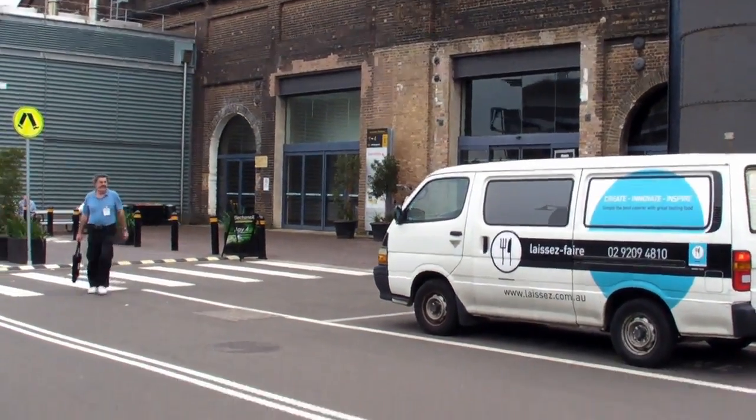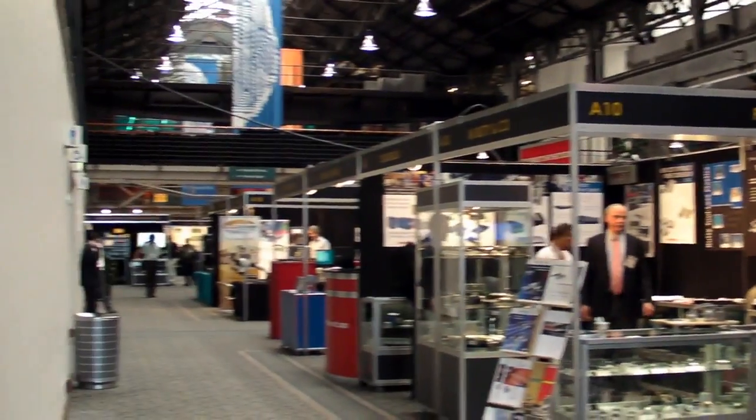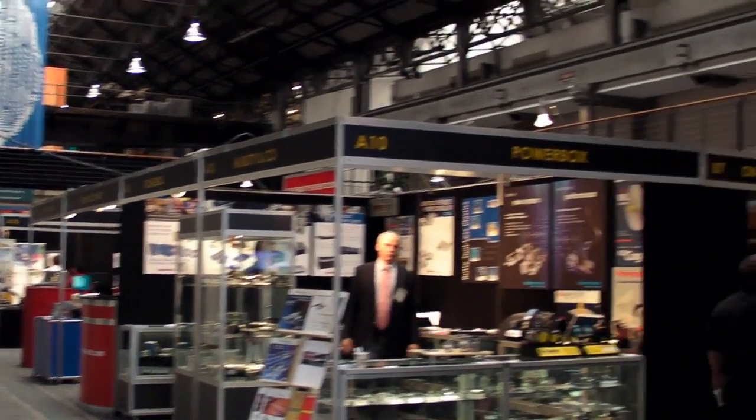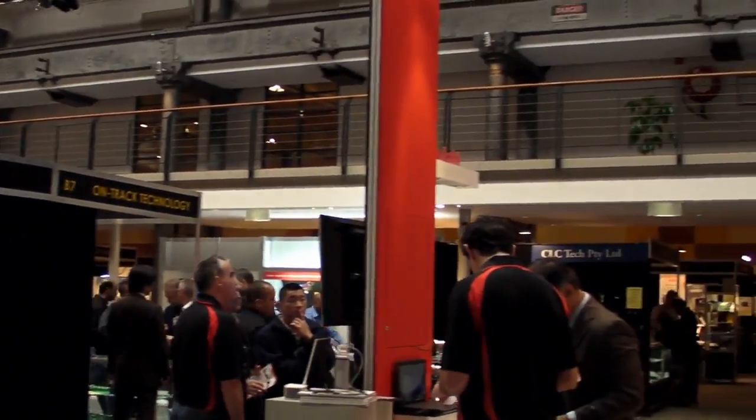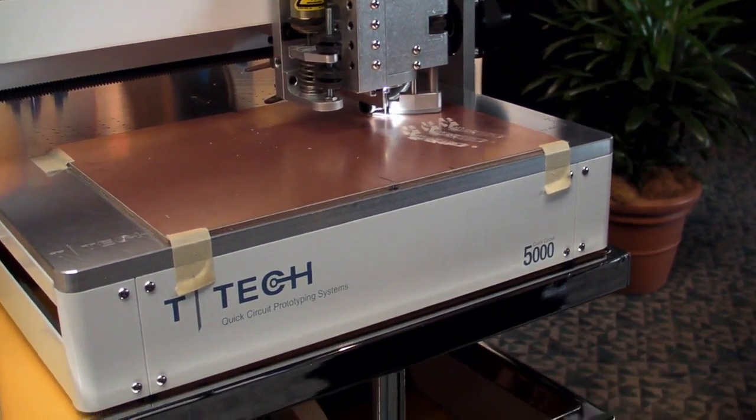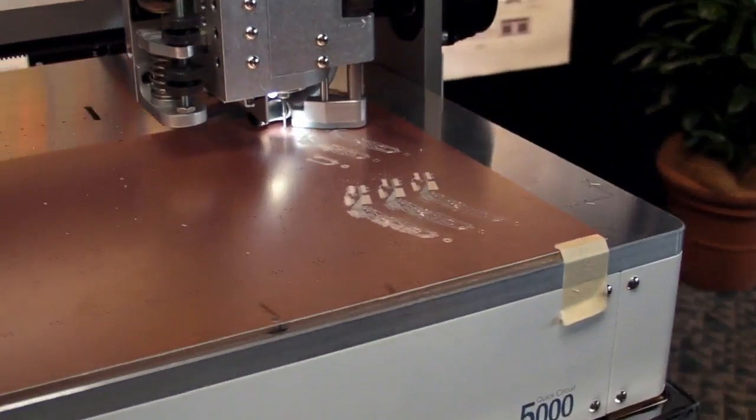Let's go in. And here we are, inside Electronex 2010, and as you can see, it's quite a reasonable size, and there's quite a few people here, so let's check it out. And we've got a T-Tech quick circuit prototyping system. Let's check it out.